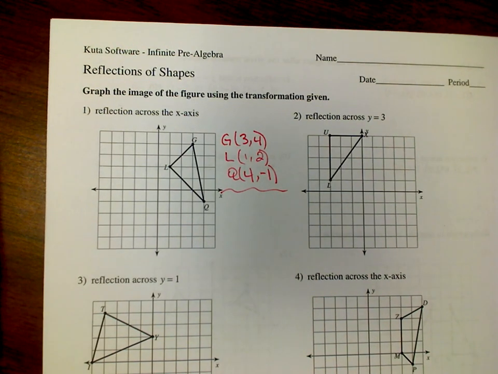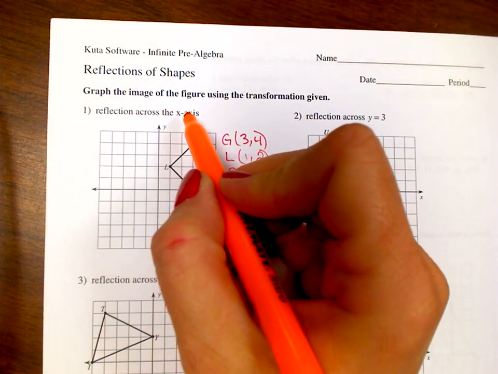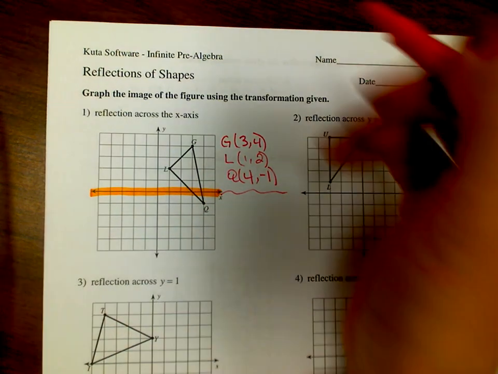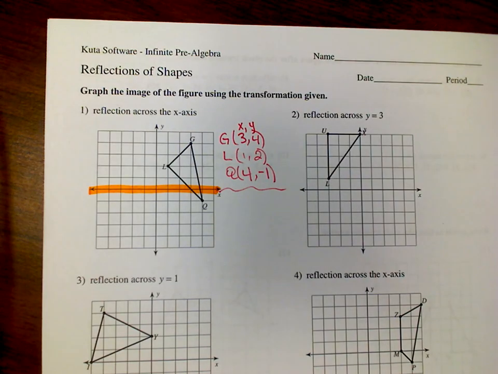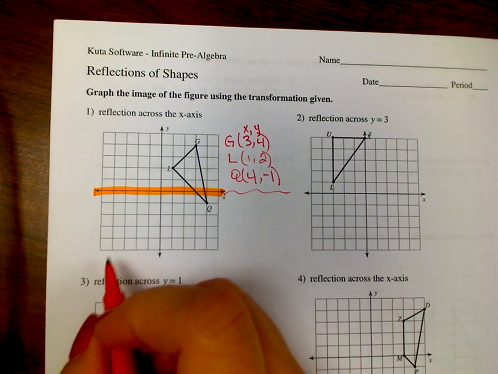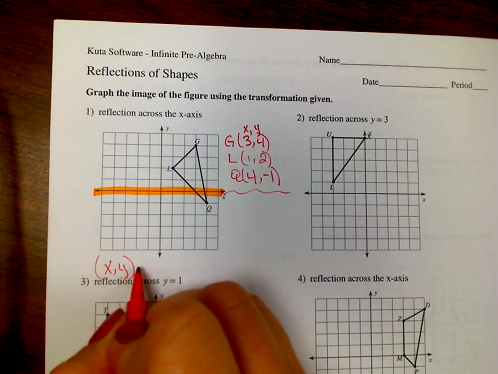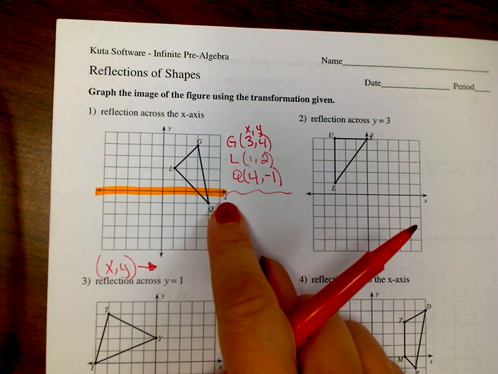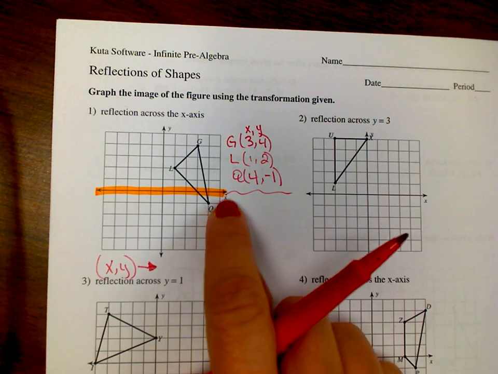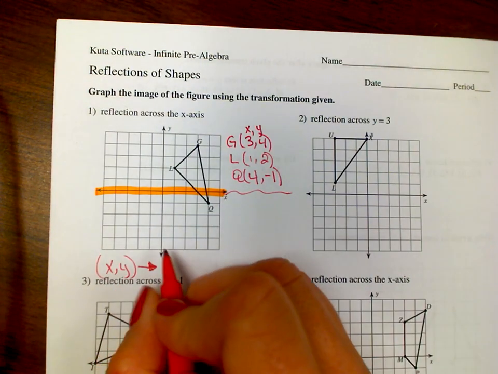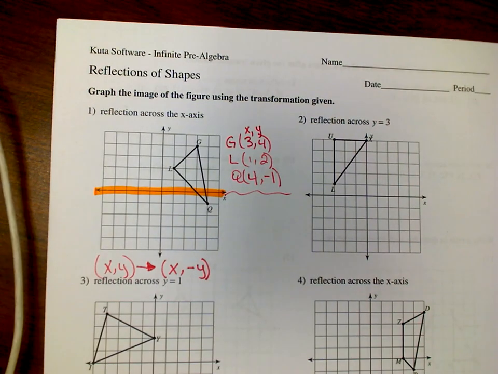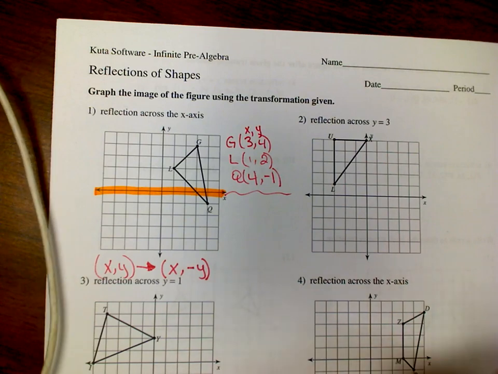And I want it to reflect across the x-axis. So I want you to highlight where it's going to reflect over. And remember, (x, y). And we just went over our rules. So when you have an (x, y), and it's reflecting over your x-axis, what is affected? It's not the x, it's the y. So your x will stay the same, your y is the opposite. So let's go ahead and look at this.